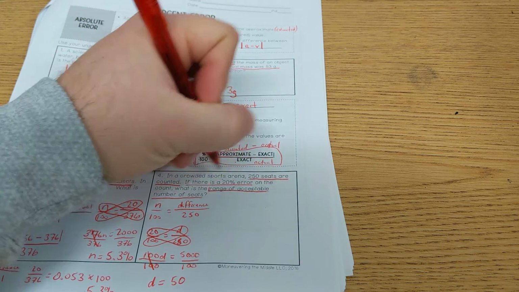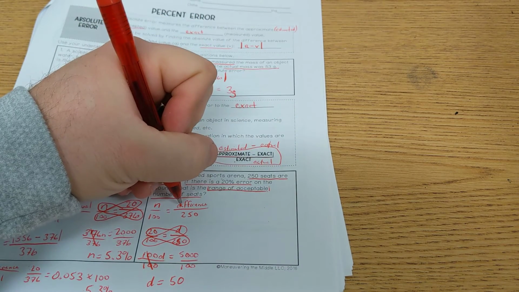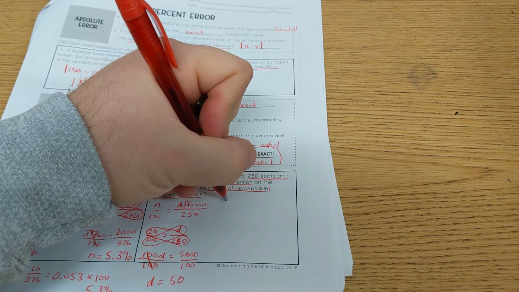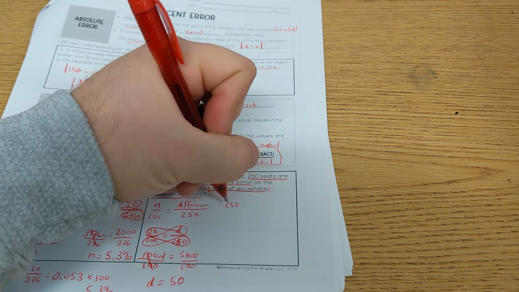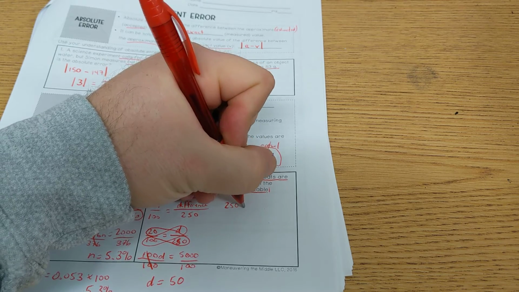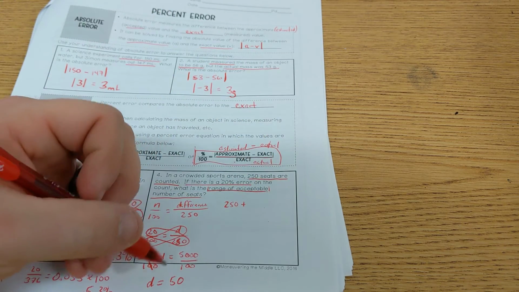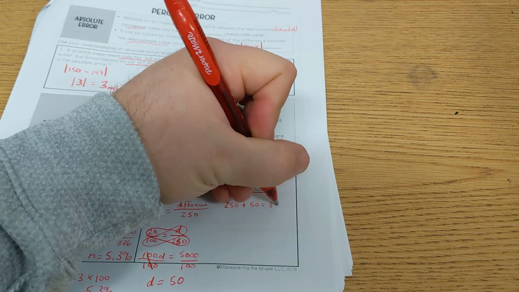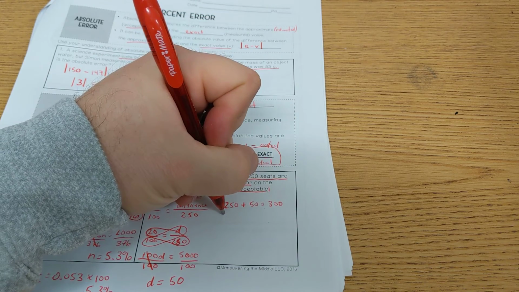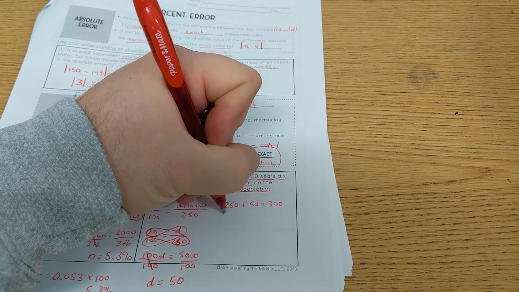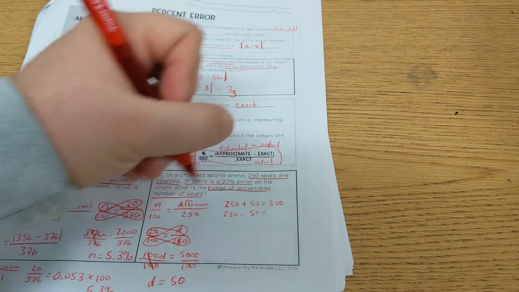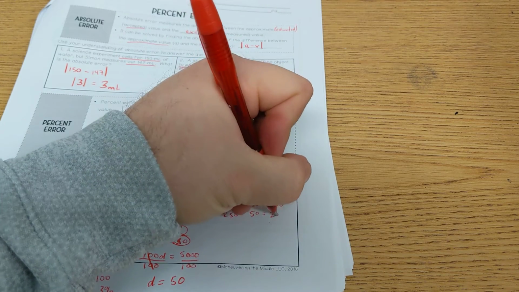So when we're asking about the range, well, we got 250 seats. If the difference is 50, we can add 50 to it, and that would give us 300. Or we could have counted more, so you would subtract 50 from it, and that gives you 200.